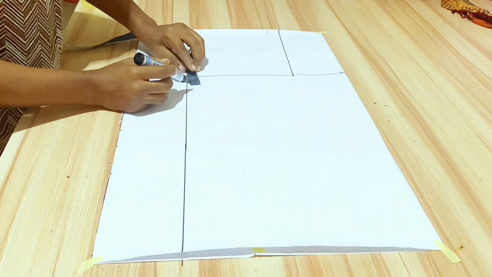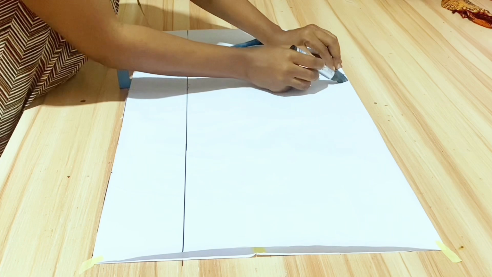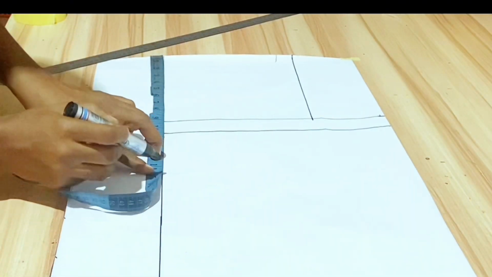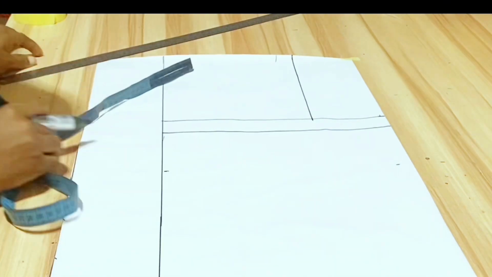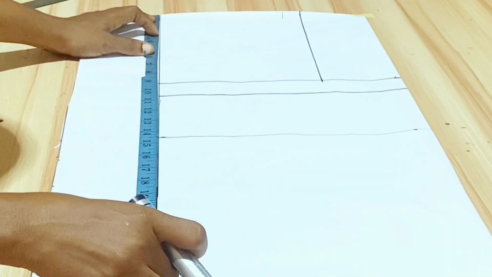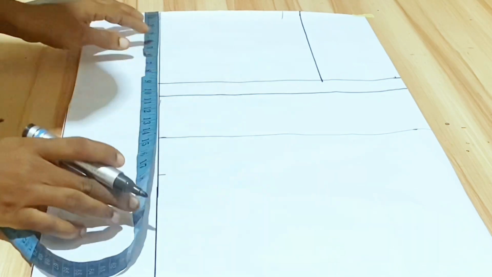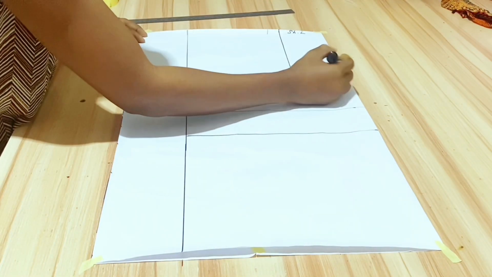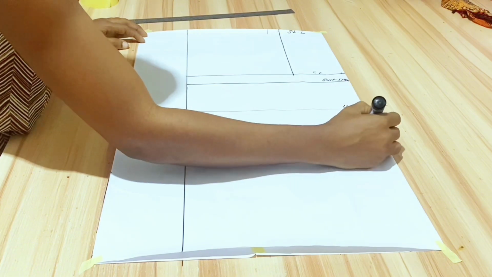Come down from the chest line by 1.5 inch. Rule a line. From the shoulder line, mark the under bust length. Here it is 14.5. Mark the front half length. Here it is 17.5. Rule a line as well. Label the lines for easy identification.